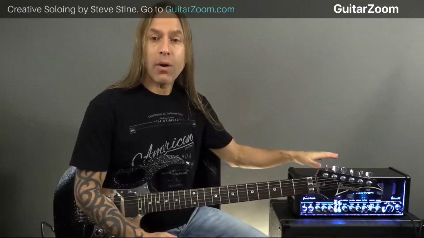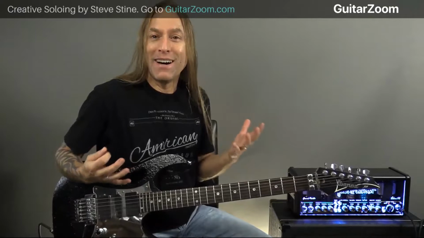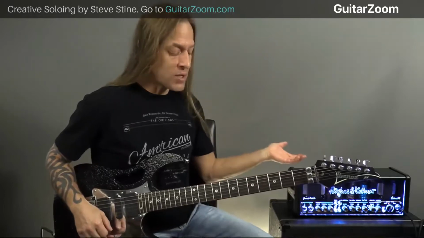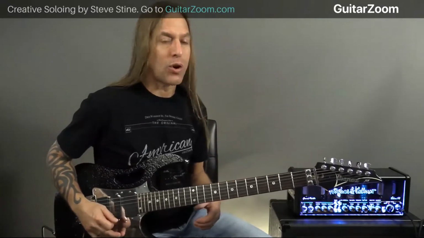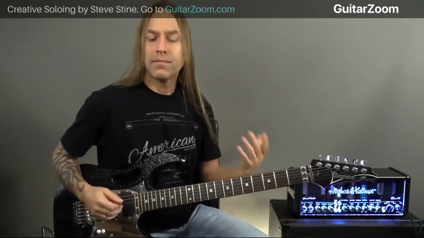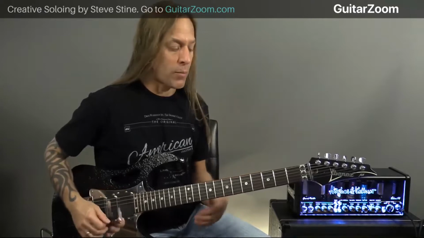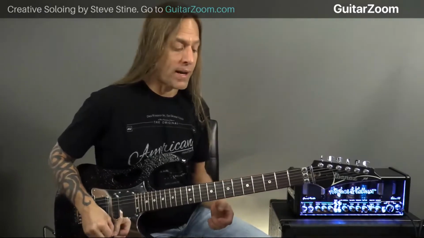Now, my amp right now is not set so it's so distorted that no matter how I try and set my volume, I just have a massive amount of distortion. That's not what I'm looking for. I want to back this off a little bit. So I'm using this amp, but I'm on a crunch channel. And of course, if I was doing some sort of rhythm thing, I'd probably back off my delay or my reverb a little bit, but I'm using it for soloing right now.